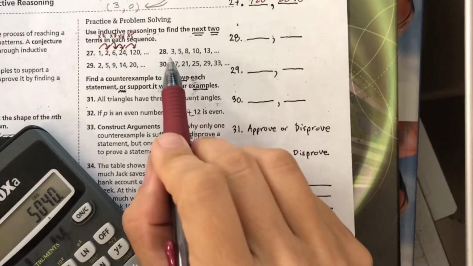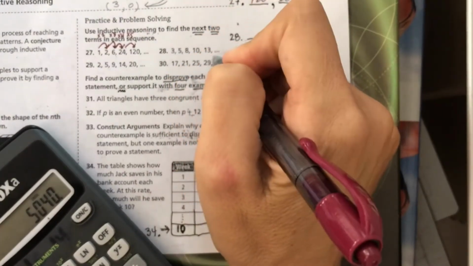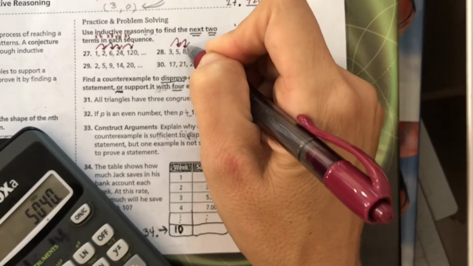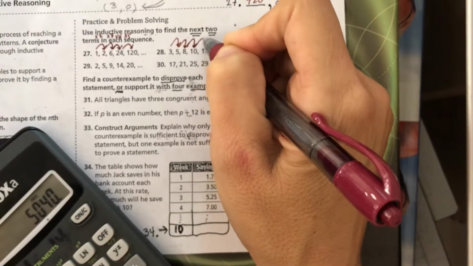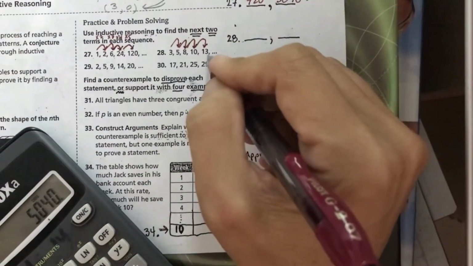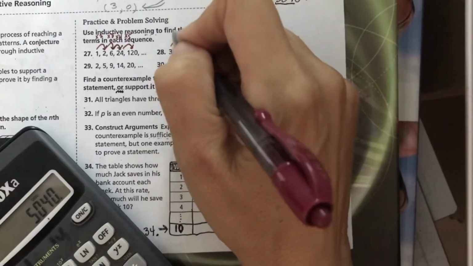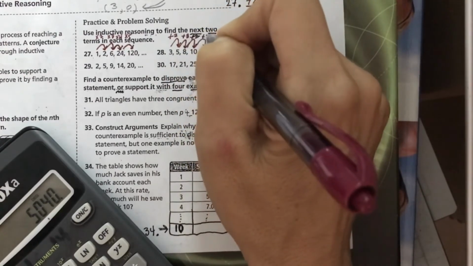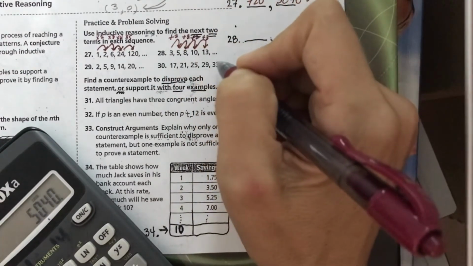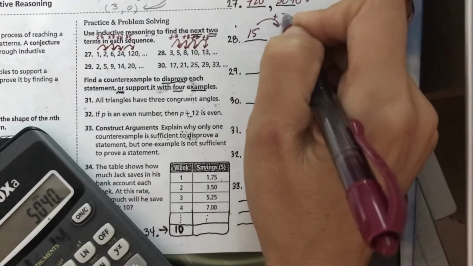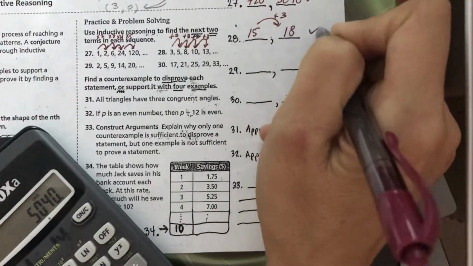I see here on 28, it looks like it's going up again. So maybe it's adding or multiplying. So it looks like I added 2, added 3, added 2, added 3. Oh, that's kind of a cool pattern. So I think I could keep going. So if I kept going on that, if I add 2, I get 15. If I add 3, I get 18. Awesome.